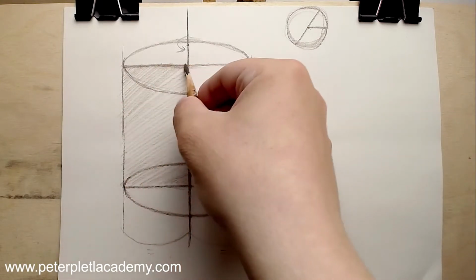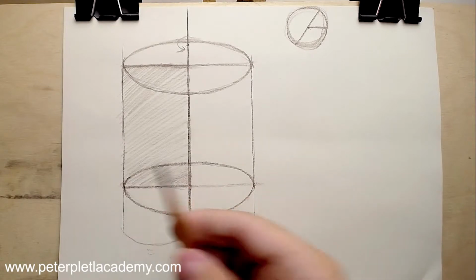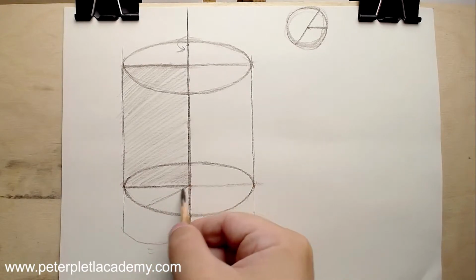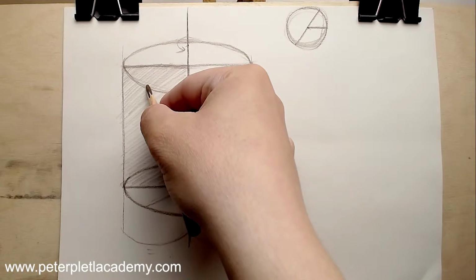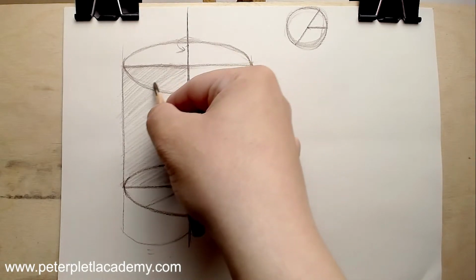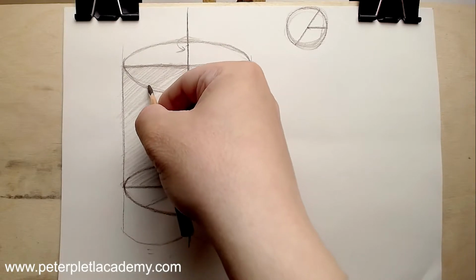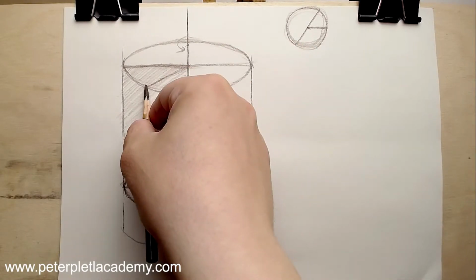So if we are using this rectangle to rotate it, let's draw one more, like it's moving. That's the line.